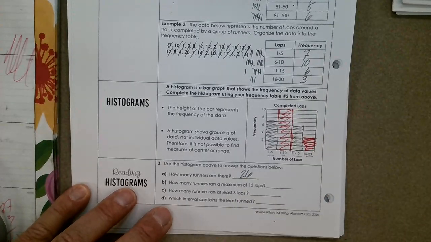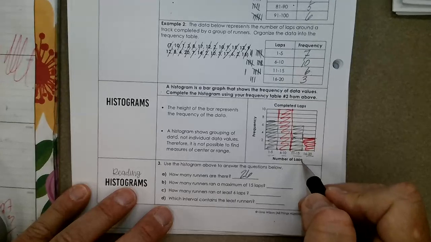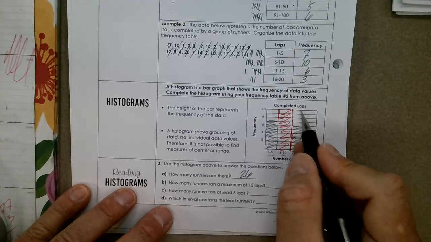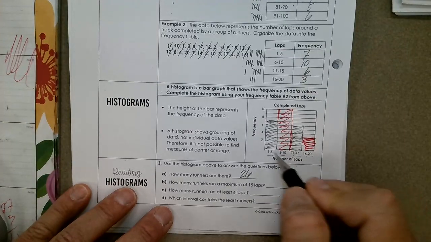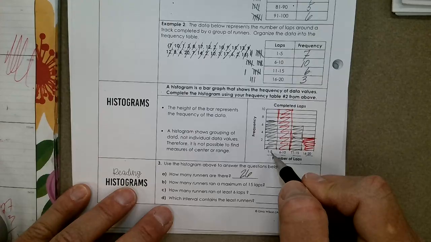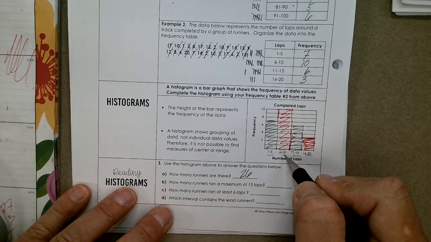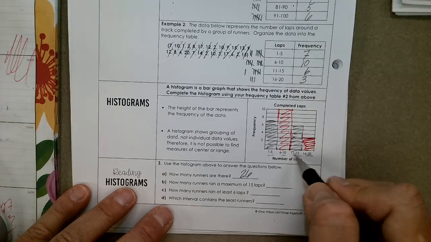How many runners ran a maximum of 15 laps? A maximum of 15. So they didn't run more than 15 laps. Well, this is your completed laps. This is the number of laps. They ran a max. So here, 1 to 5, right? And then numbers 6 to 10, 11 through 15, all right?